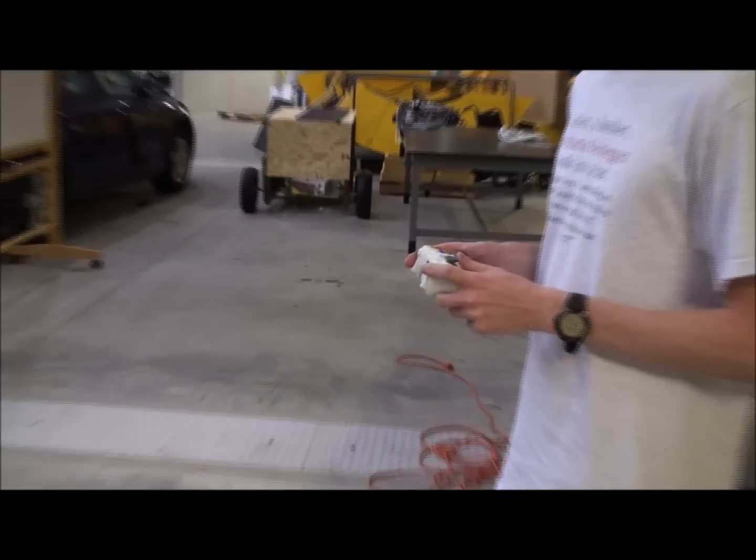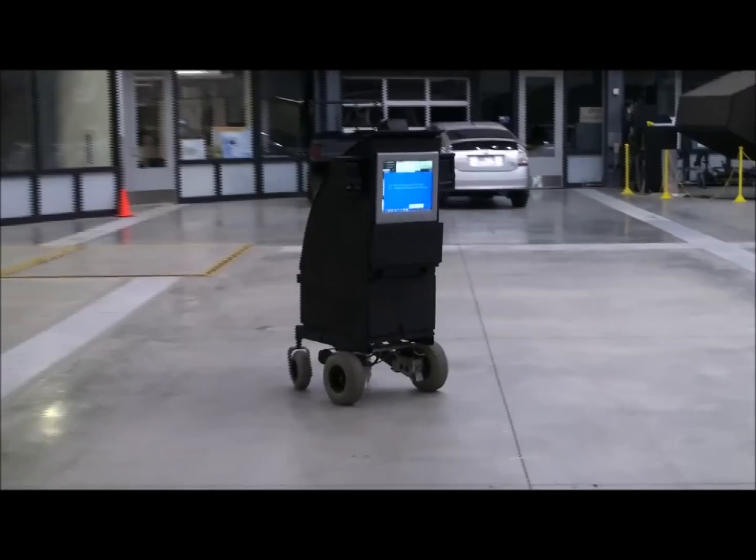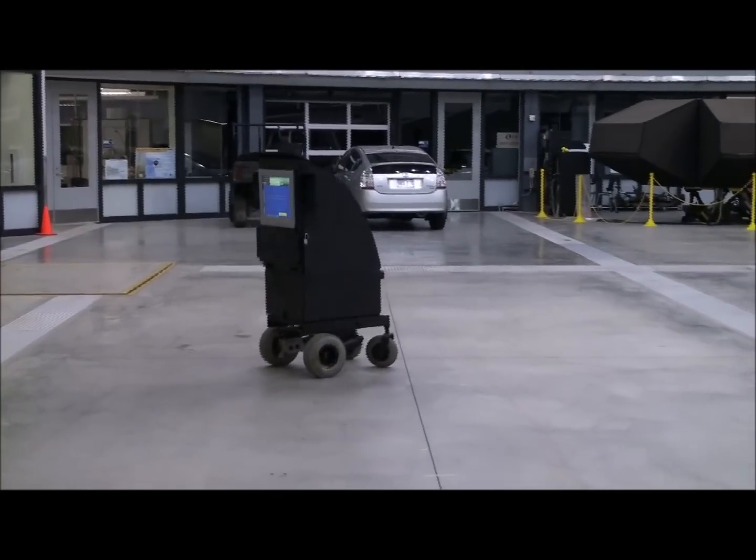This video demonstrates manual mode. The user has to press and hold the left button while controlling the right and left motor speed using the right and left analog sticks.